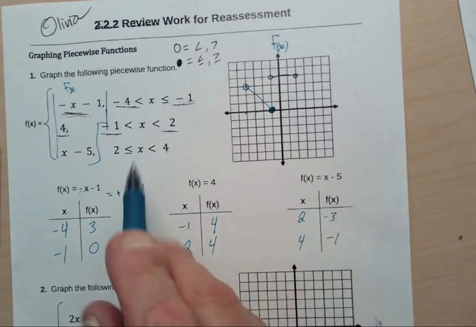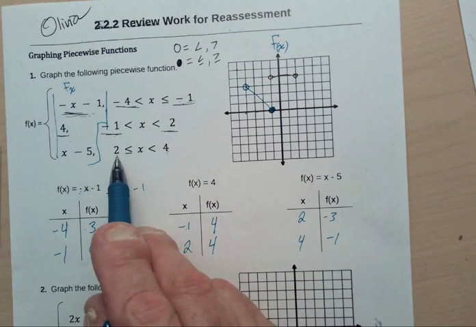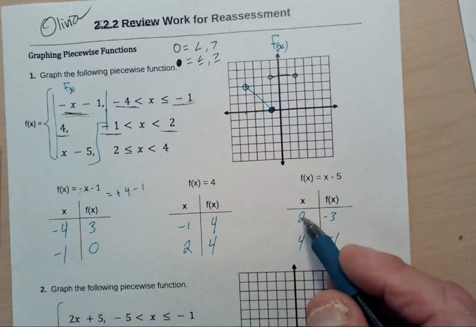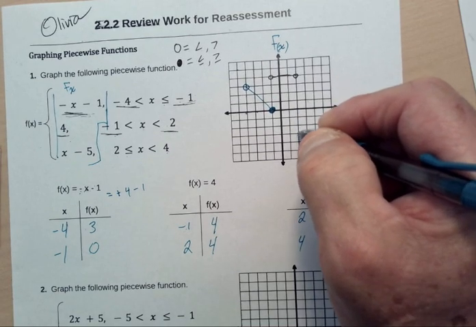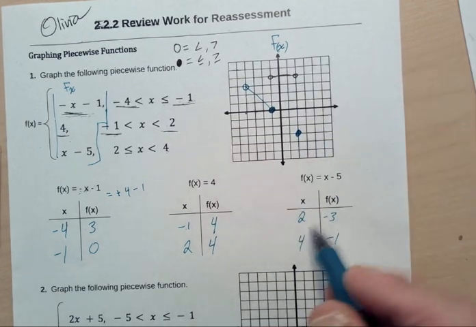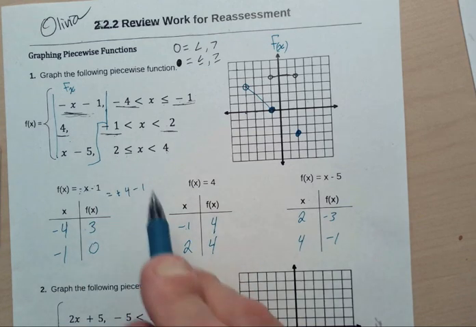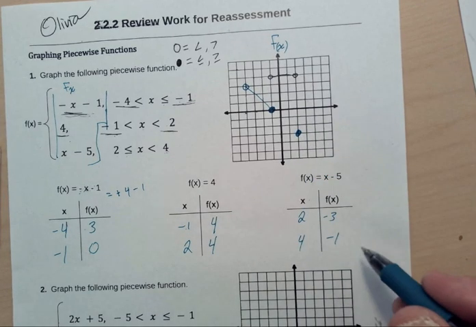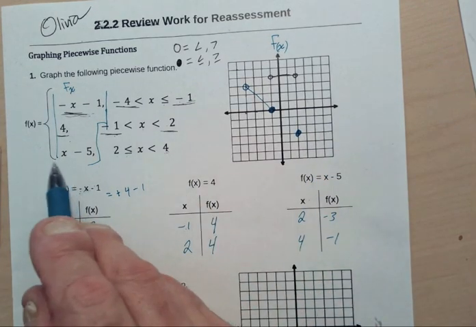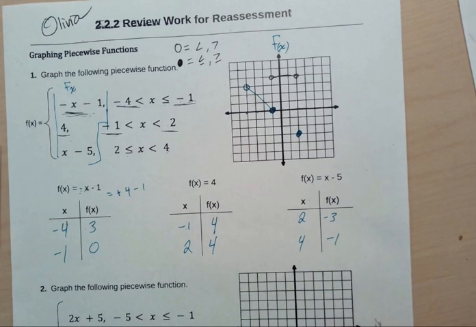Let's see here. Now, x is greater than or equal to 2. Okay, so the 2 gets closed. So 2, -3. 2, 1, 2, 3, and it's closed because it can be equal to 2. And then what is f of x for 4? Because that's going to be our other y value for this line segment. The f of x for 4 is 4 minus 5, which is -1. And so we just go plot that.